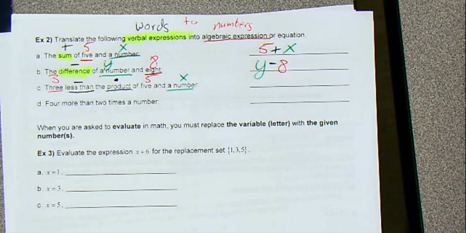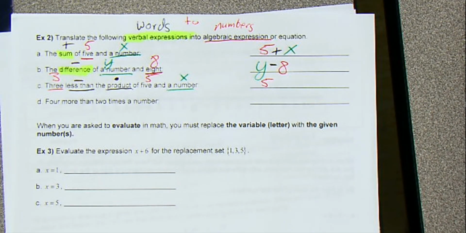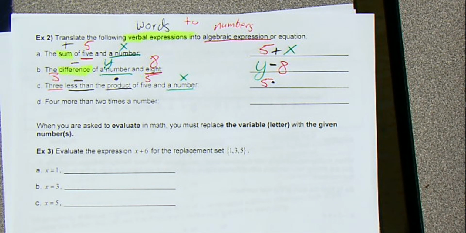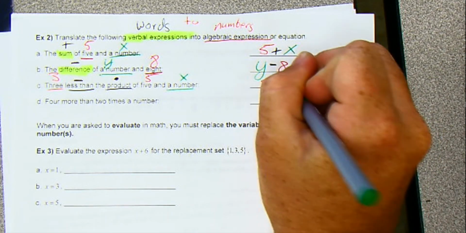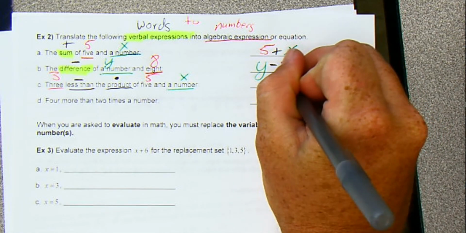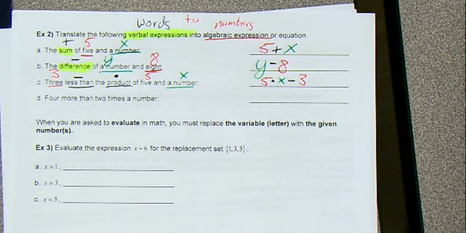Okay, so now I'm going to write out my equation. It says 3 less than. If you look on the front, anytime it says less than, we know that goes to the end. So the product of 5 and a number will look like 5. And then we want to do our dot. This is the product, 5 times. Now, instead of a number, we're going to put our variable. We chose X. So we have 5 times X. And then 3 less than that, we need to do our minus sign, minus the number 3. So we have 5 times X minus 3, or we could say 5X minus 3.